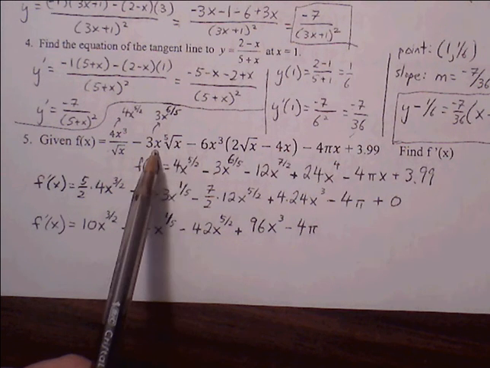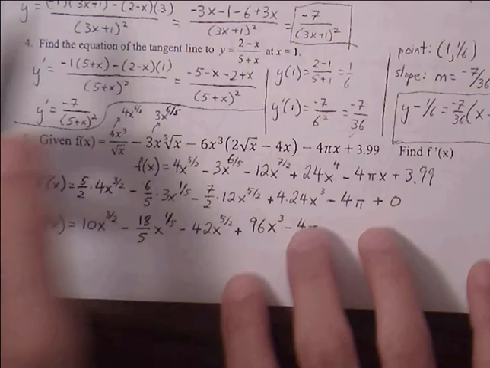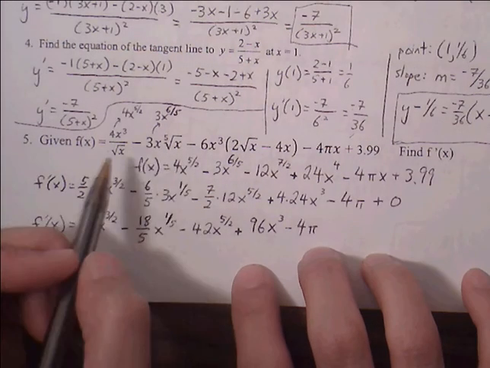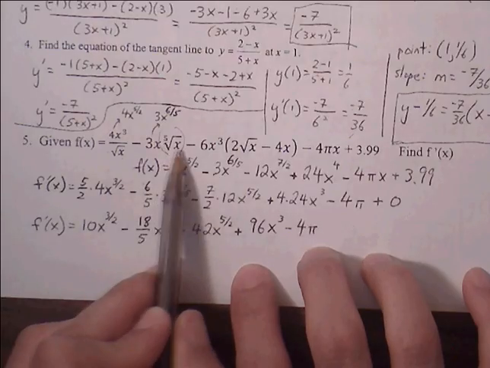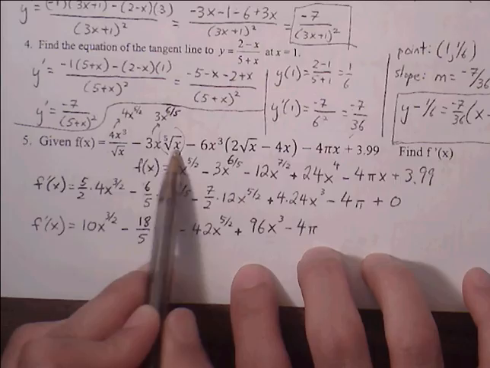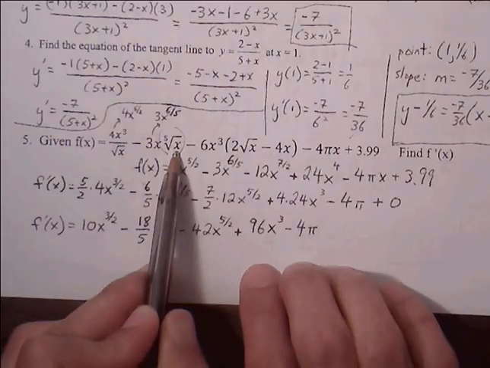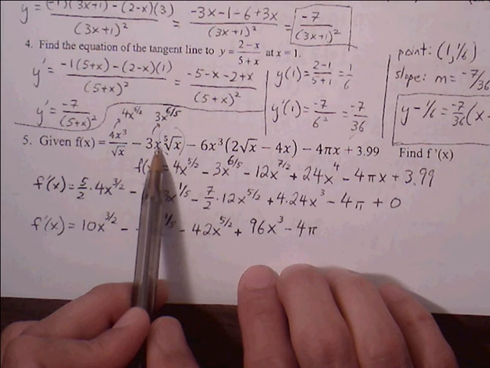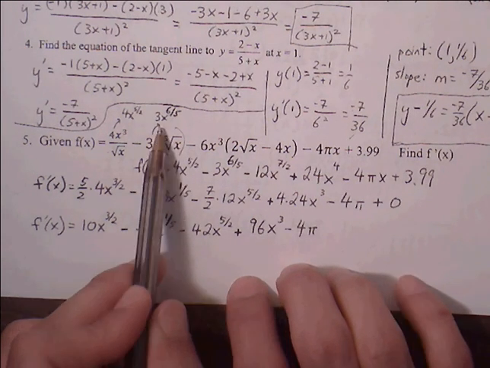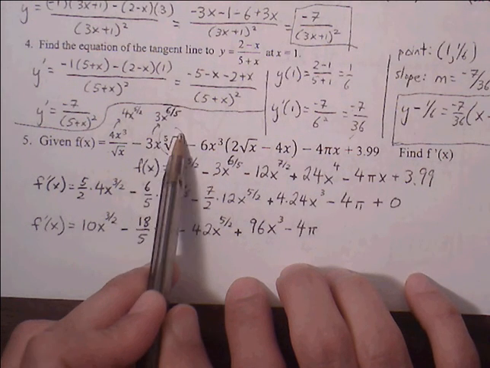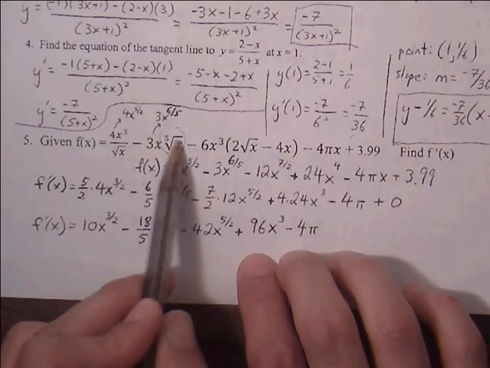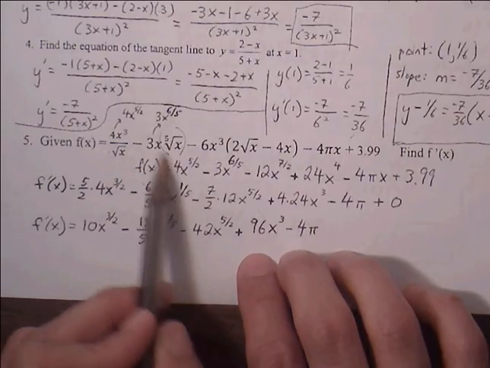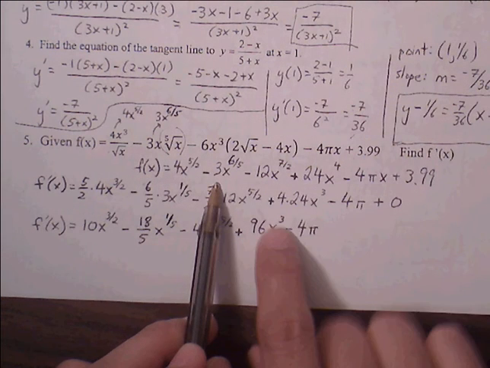All right, here 3x times the 5th root of x. That's the same thing as, think of this as x to the 1/5. So x to the 1/5 times x to the first power. Same thing as adding fractions. So here we can find common denominator of 5 over 5 plus 1 over 5 would be 6 over 5. So 1/5 plus 5/5 would be 6/5. So we're able to combine these terms together so we can use power rule. So 3x to the 6/5.